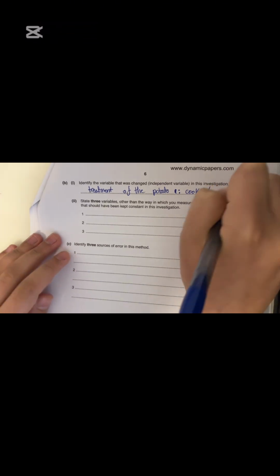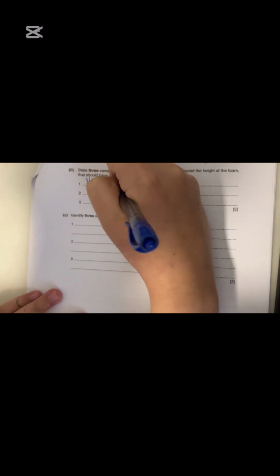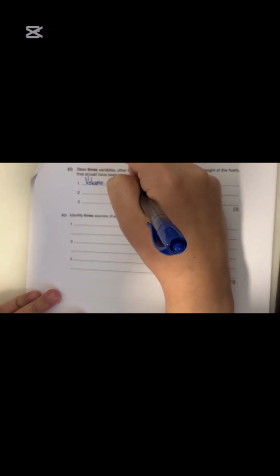Okay. Now, in B-II, the question says, state 3 variables other than the way in which you measured the height of foam that should be kept constant in the investigation. Constant variables are the variables that are not changed to have a fair test. So one of the main constant variables is the volume of hydrogen peroxide.